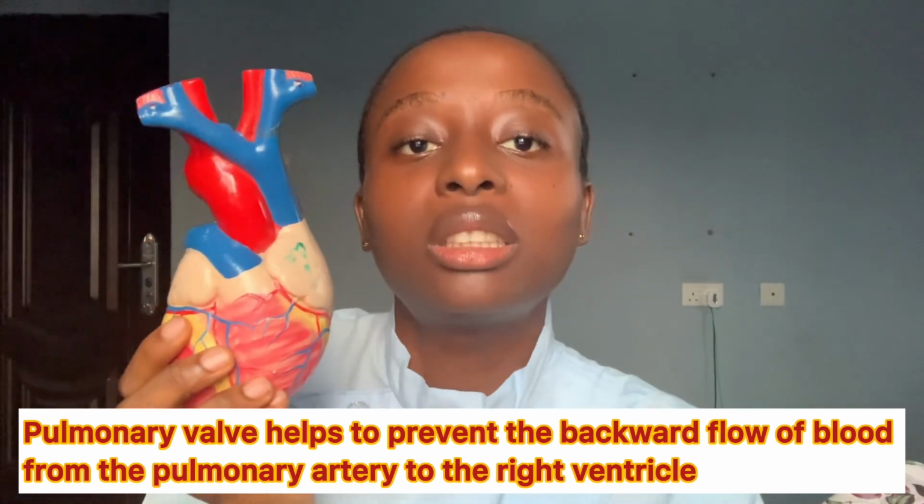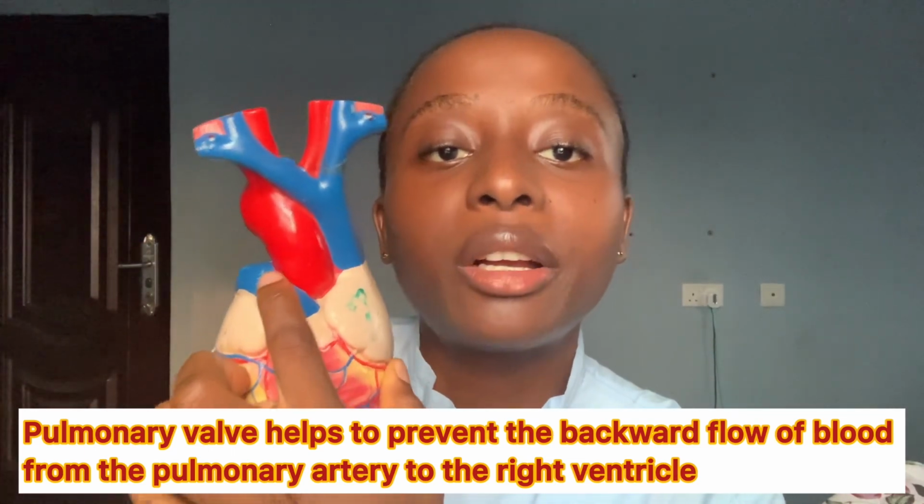Then when blood has been pumped into this right ventricle, it moves from the right ventricle to the pulmonary artery. Now the valve in between them that helps in preventing the backflow of blood from the pulmonary artery to the right ventricle is called the pulmonary valve. Normally the blood is supposed to go this way, from the right ventricle to this, and not this way.